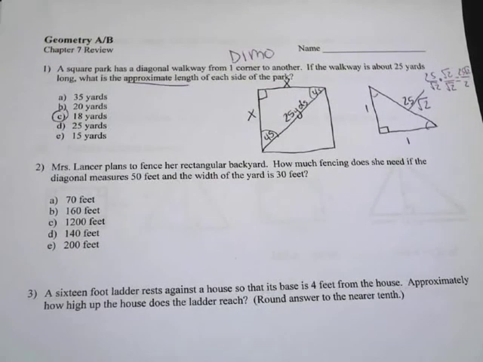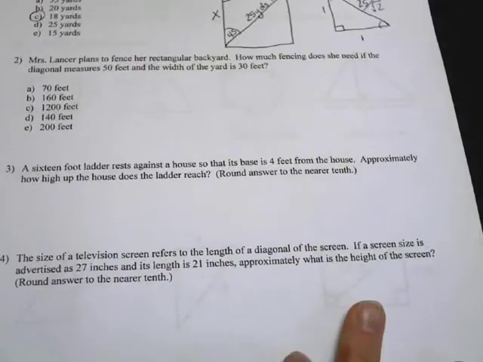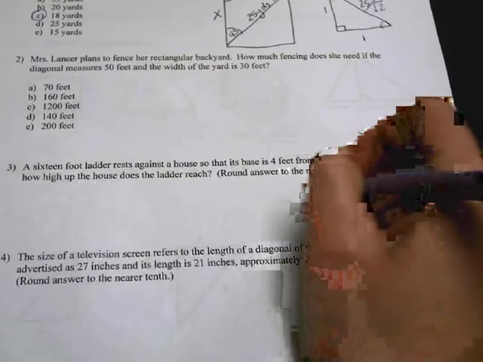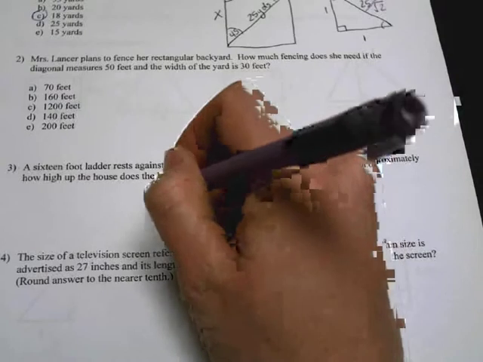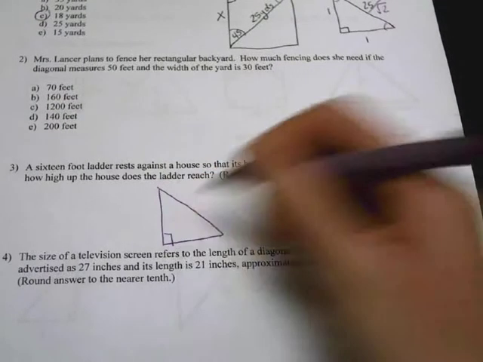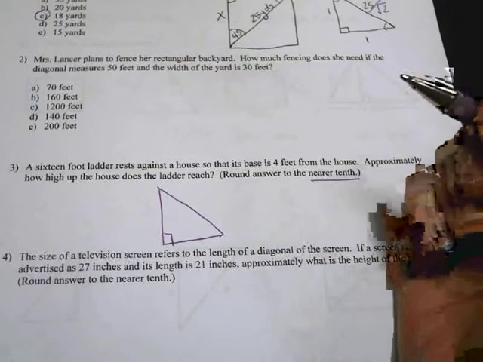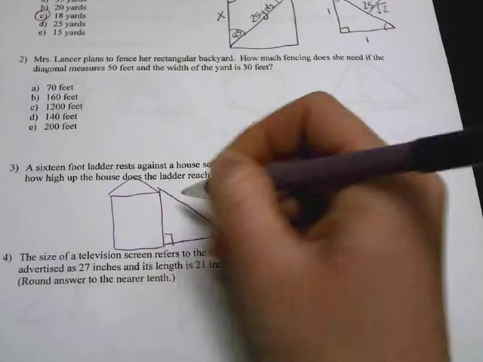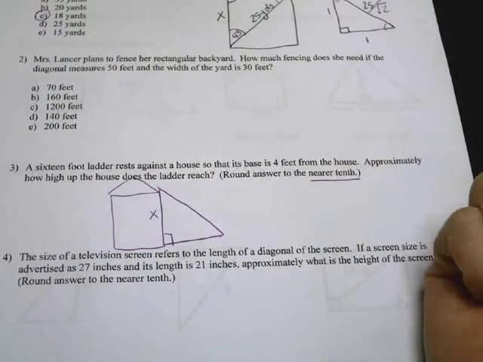Let's try number 3. A 16-foot ladder rests against a house so that its base is 4 feet from the house. Approximately, how high up the house does the ladder reach? Round your answer to the nearest tenth. Notice I don't have to keep it in simplest radical again, which is really nice. I'm looking for how high up on the house does the ladder reach. So that height would be right there.